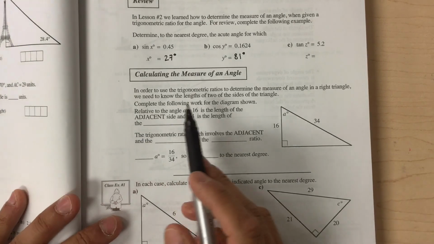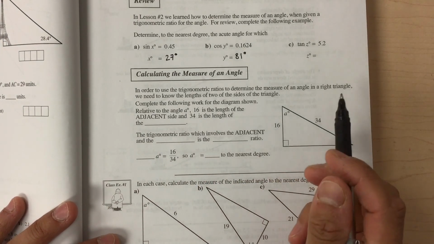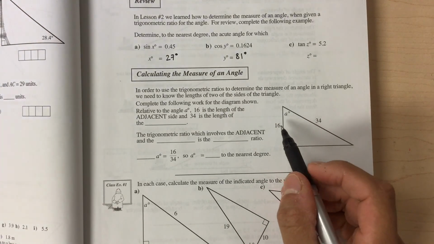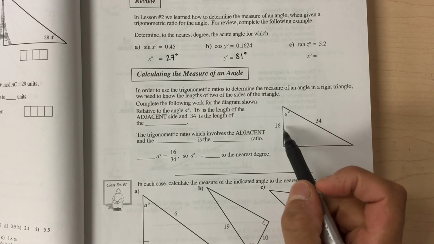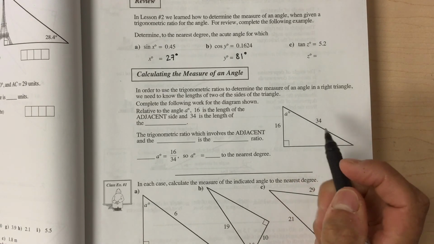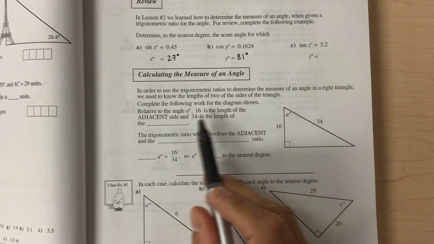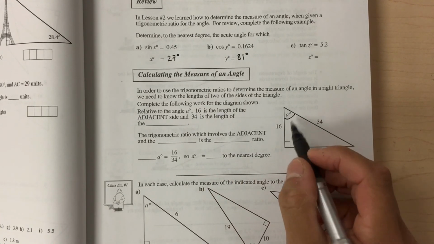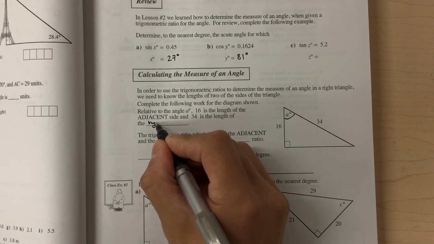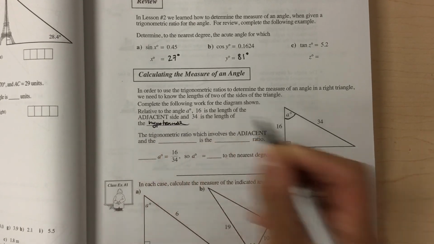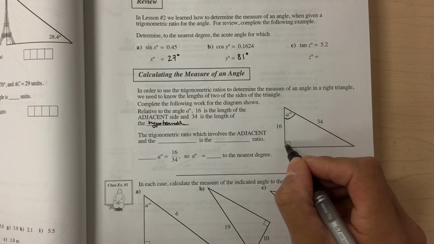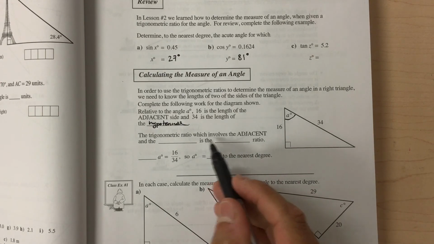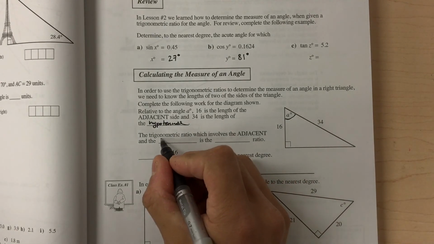Now, in order to use the trig ratios to determine the measure of an angle in a right triangle, what you need to know is the lengths of at least two sides of your triangle. The reason you'll need to know that is so you can determine what the trig ratio is that you need to use. So if I complete the work here, relative to the angle A, 16 is the length of the adjacent side, and 34 is the length of the hypotenuse. I know it's the hypotenuse because it is opposite of my 90-degree angle, and it also appears to be the longest side.